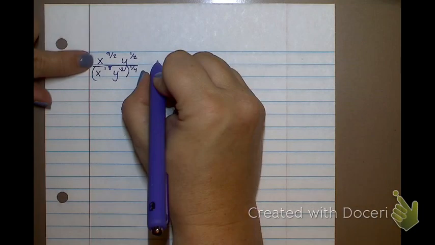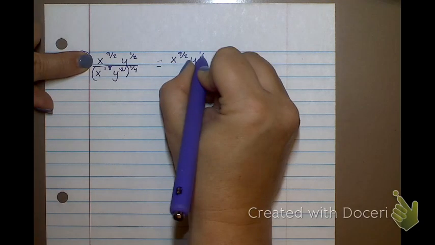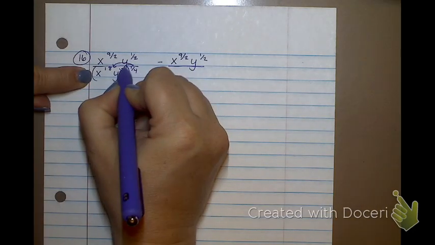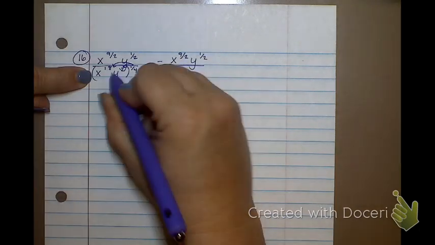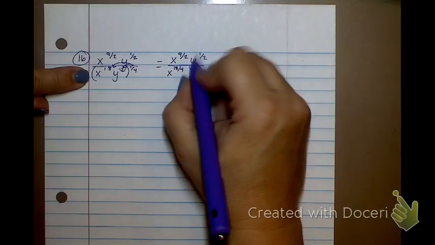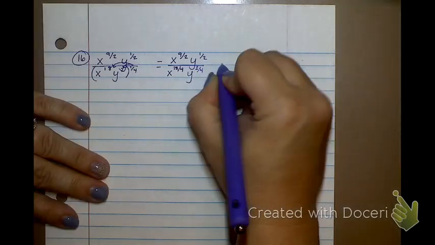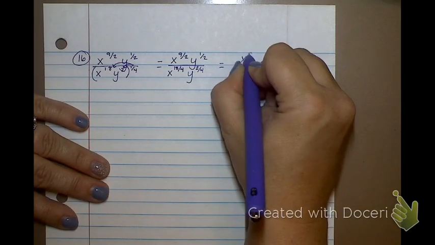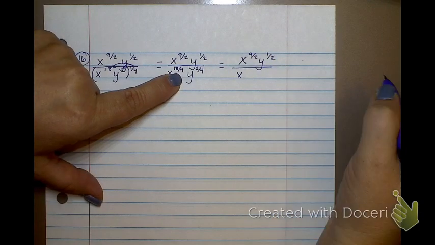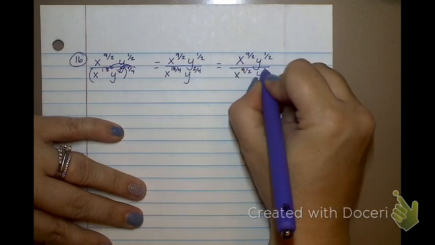Let's see. On the top, don't need to do anything here. This problem is great, by the way. One of my favorites. Down on the bottom, I'm going to have to distribute that 1/4 to the 18 and to the 2. So what does that give me? What is 18 times 1/4? 18/4, and yes, that reduces. I'll get there in a minute. And then y to the 2 times 1/4 would be 2/4. So what do I have? X to the 9/2, y to the 1/2 over, what is 18 over 4 reduced to? 9/2. 2/4 reduces to 1/2.